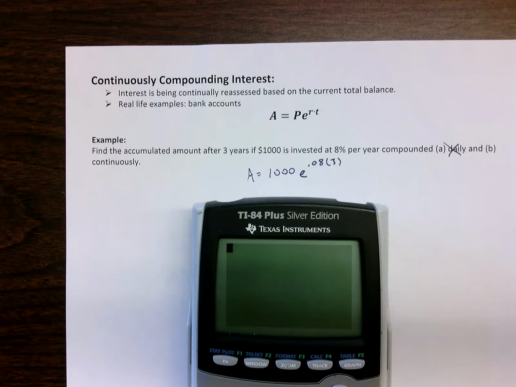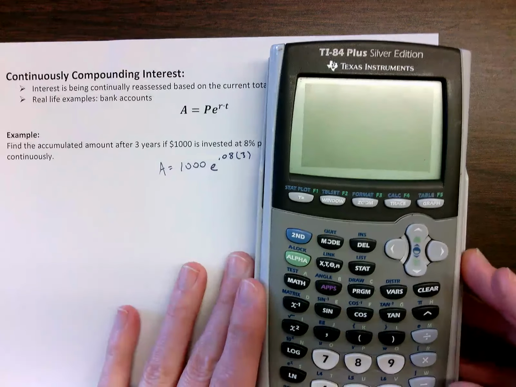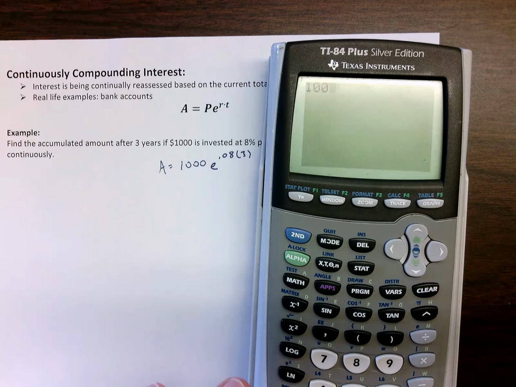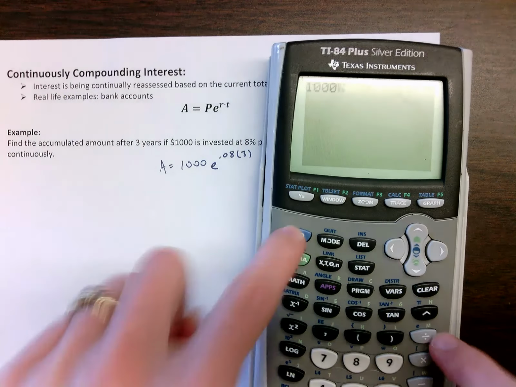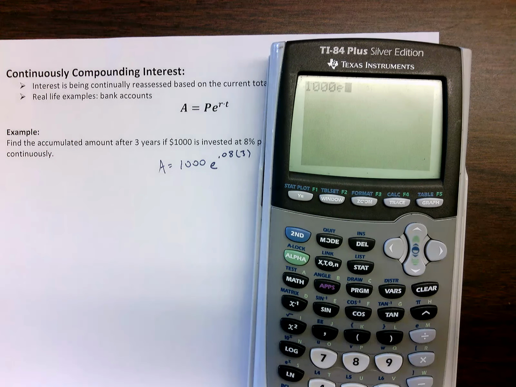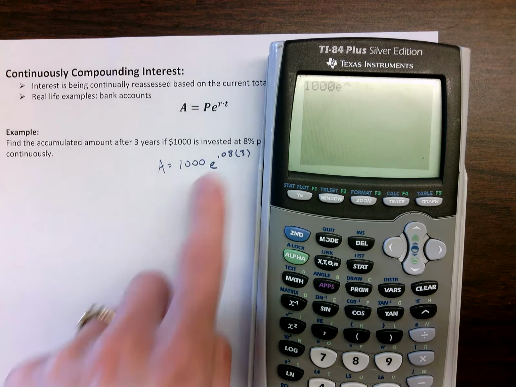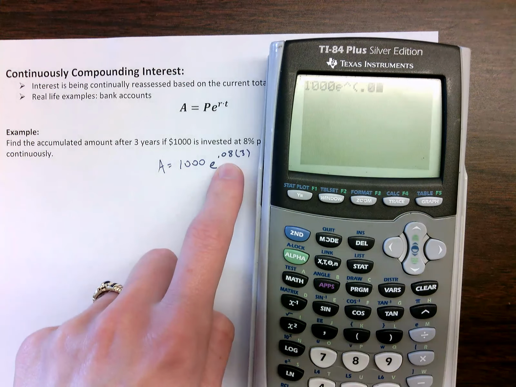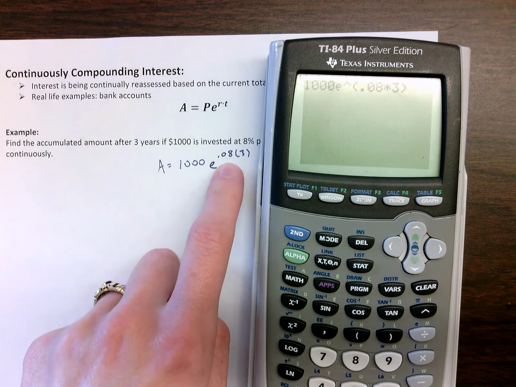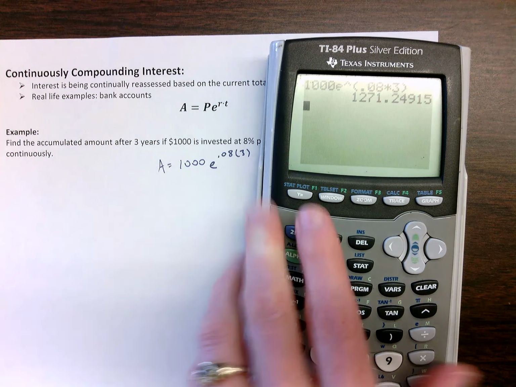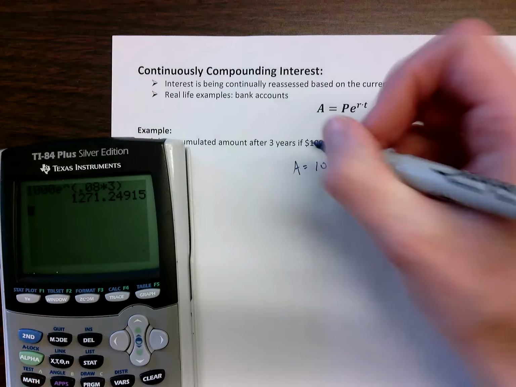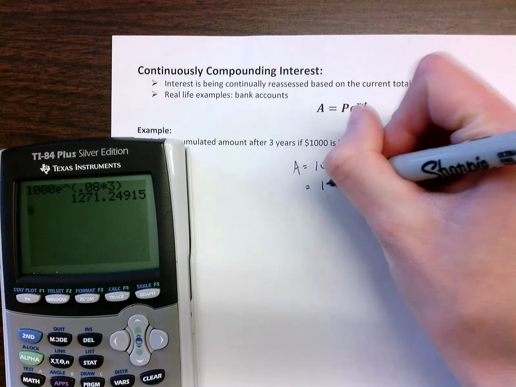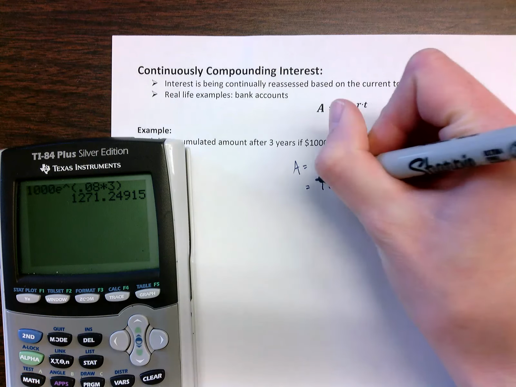When you put this in your calculator, I'm going to do $1,000 and then times e, so I'm going to hit second and then the division button. And then when you raise that to your exponent, again, you've got to either multiply that in your head or put it in parentheses. So make sure you do that. Rounded to the nearest dollar, it works out to $1,271.